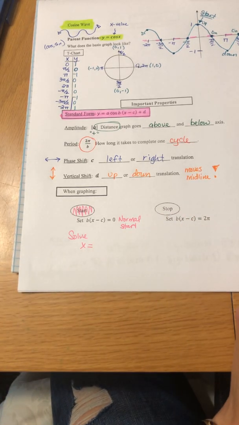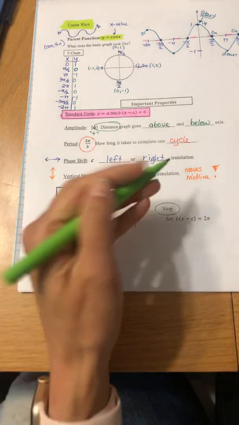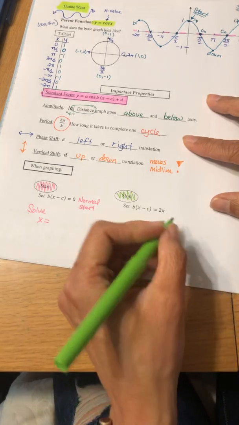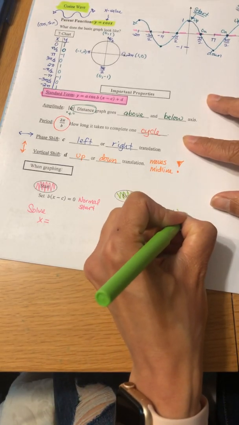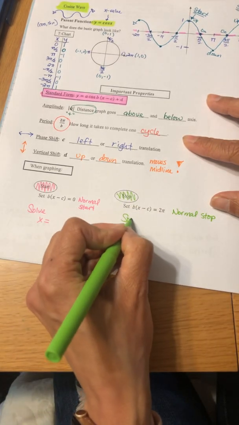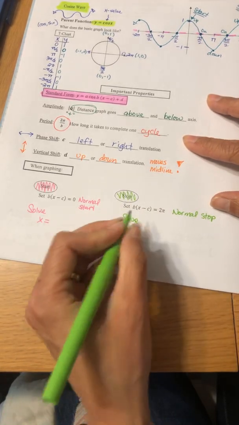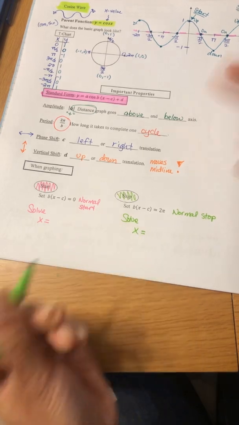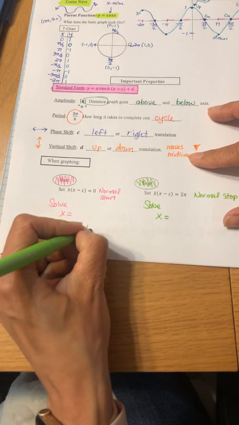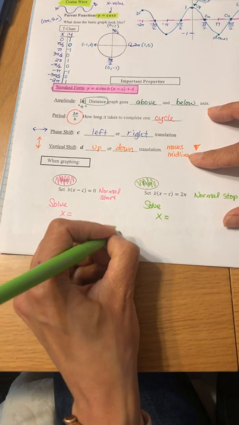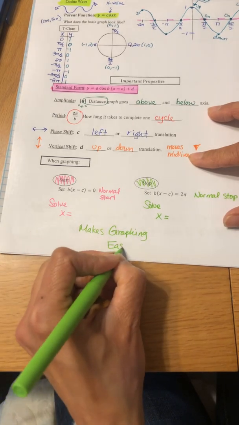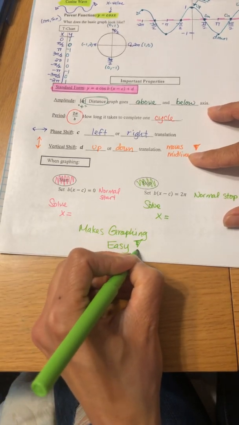The stop is the same thing as sine also. You take the b times x minus c, and you set it equal to 2 pi, because that is our normal stop for a cycle. And you solve for x, and you're gonna get x equals something. And once you have these, it makes the graphing easy. You don't have to write this, but you know me and my little quirky things that I do. Makes graphing easy.